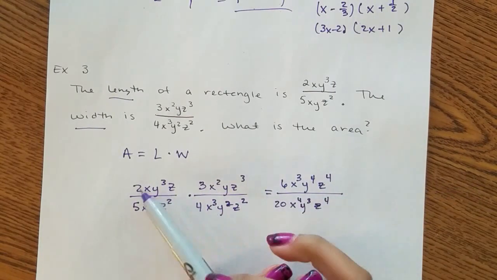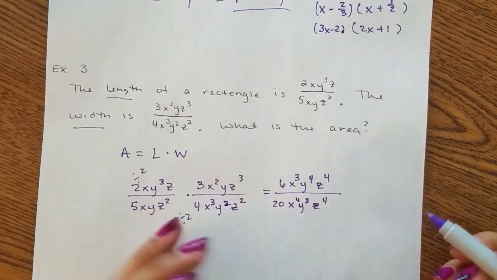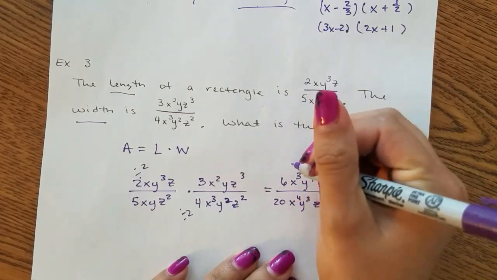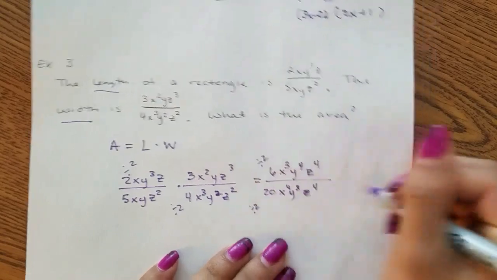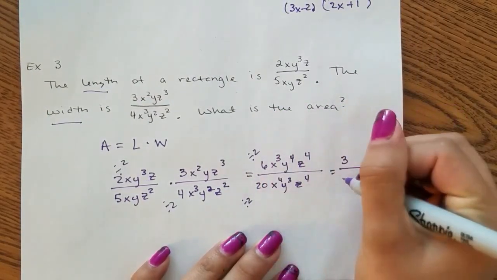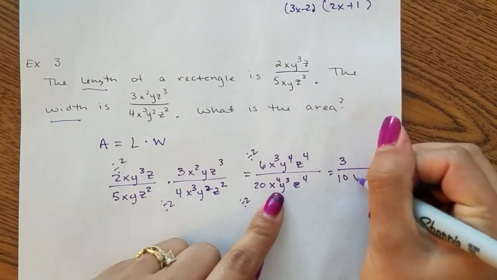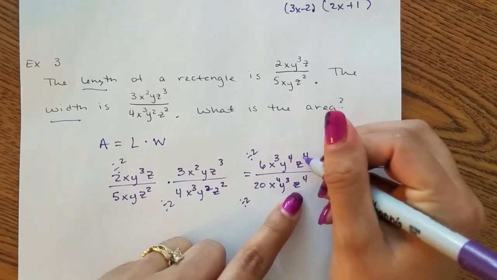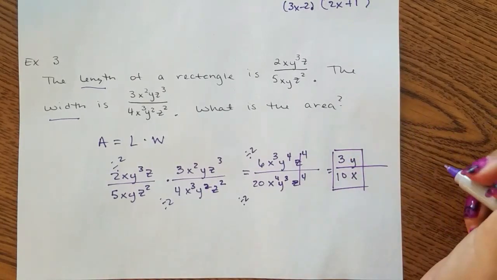You could have simplified these 2's over here, so you could have divided by 2 here and 2 here from the beginning, or here I'm going to divide by 2. 2 on the top, 2 on the bottom. 6 divided by 2 is 3, 20 divided by 2 is 10. Here I have 3 and 4, so I'm going to have an x on the bottom. 4 and 3 leaves me y on top. 4 and 4 is going to equal 1. Okay, so that is the width.